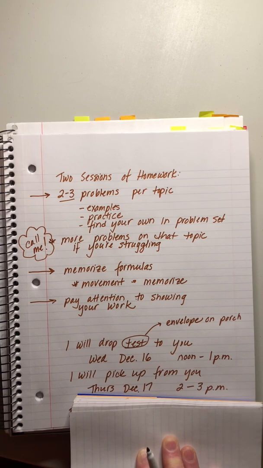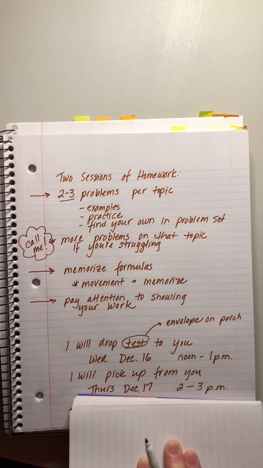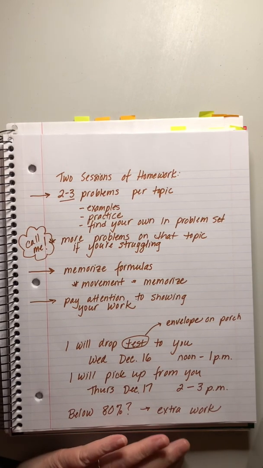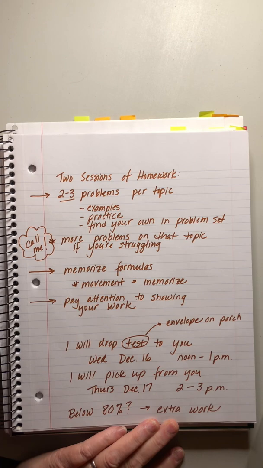If your score is below 80%, there may be extra work involved. And the reason I do that is because we all have bad days and we all freak out and do crazy things on tests and have huge regrets.